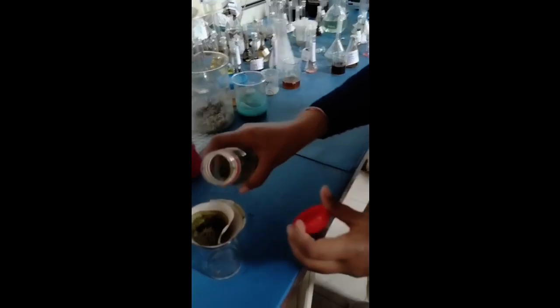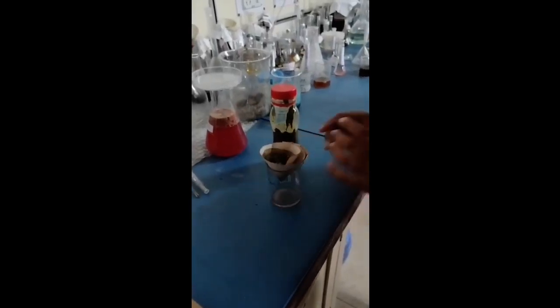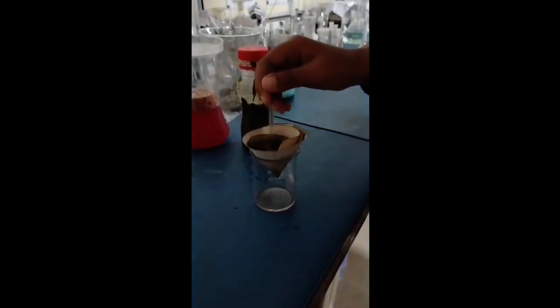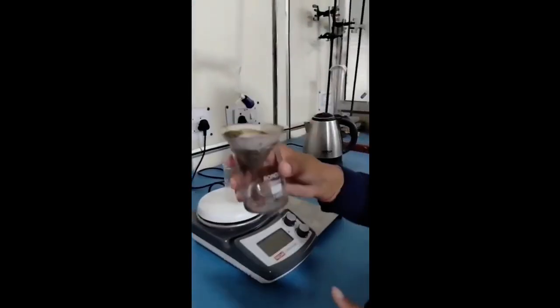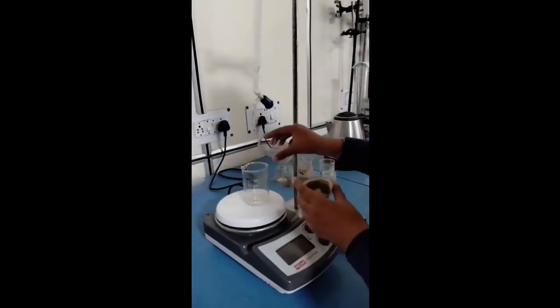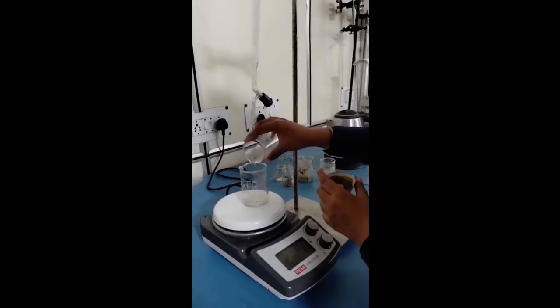Now we will take a glass beaker and a Whatman filter paper, and we will filter out 20 ml extract. It would take some time to filter out. Till then, we need to wait for 10 minutes or we can stir it. Now, we will measure 10 ml of the aliquot and take it into another beaker.